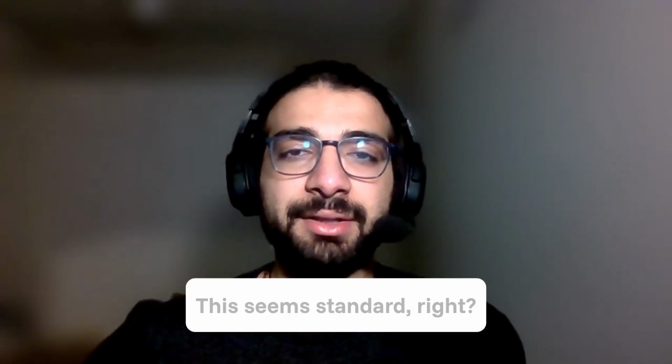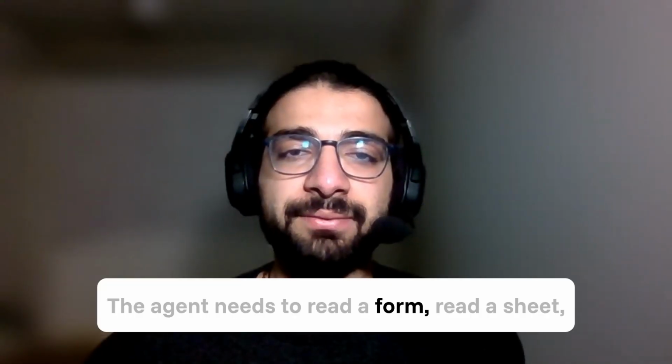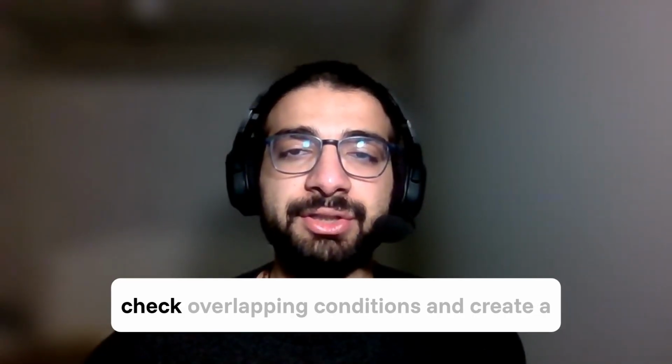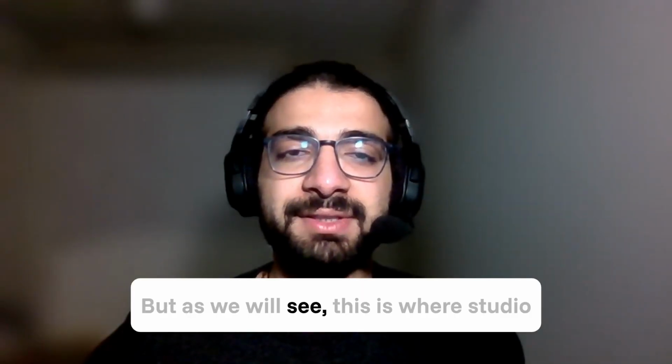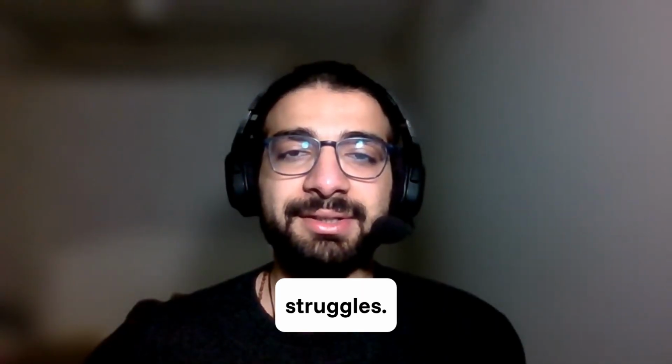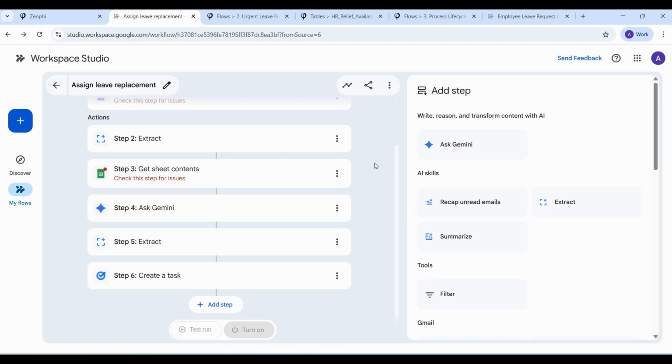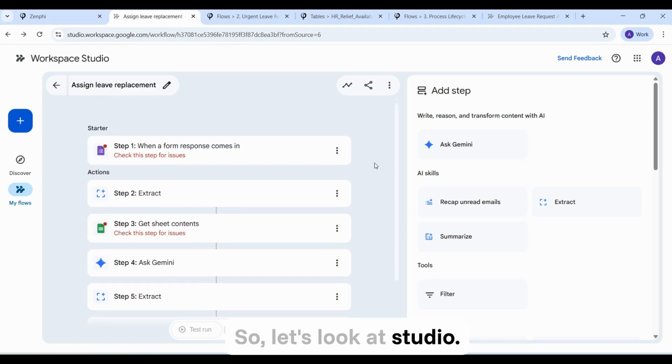This seems standard, right? The agent needs to read a form, read a sheet, check overlapping conditions, and create a task. But as we will see, this is where Studio struggles. So let's look at Studio.